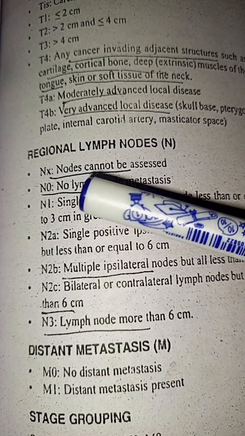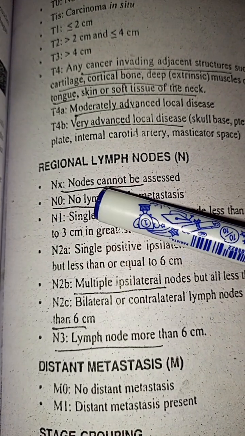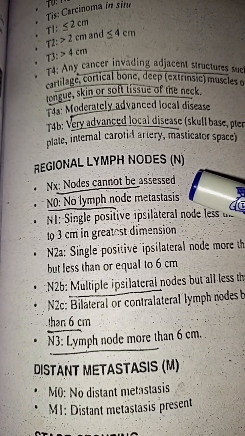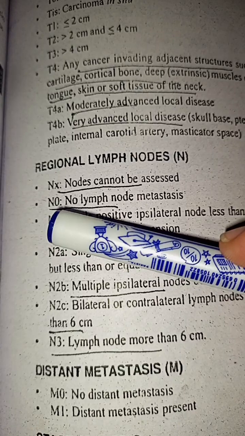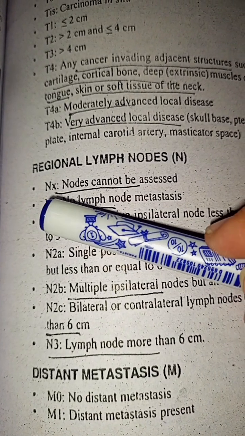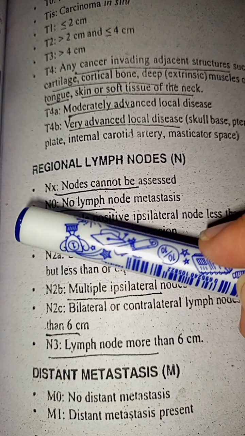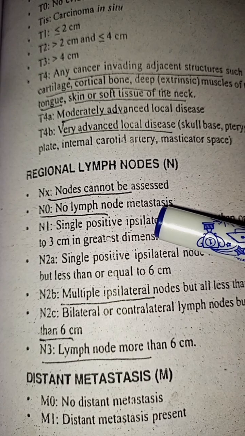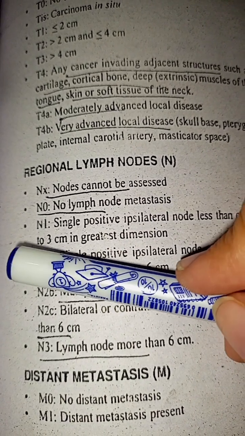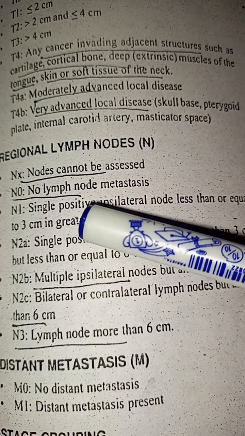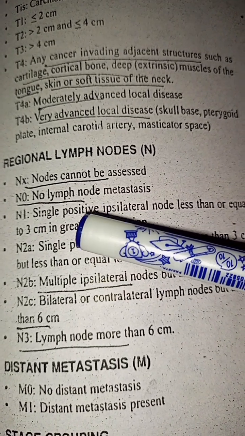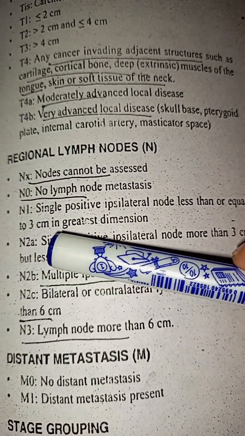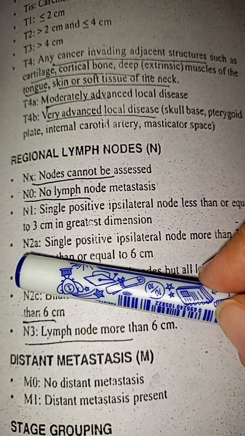Okay, regional lymph nodes. NX means nodes cannot be assessed. N0 is basically no lymph node metastasis, means the lymph nodes are not metastasized. And N1 is a single positive ipsilateral lymph node, means on one side, less than or equal to 3 centimeter in greatest dimension.